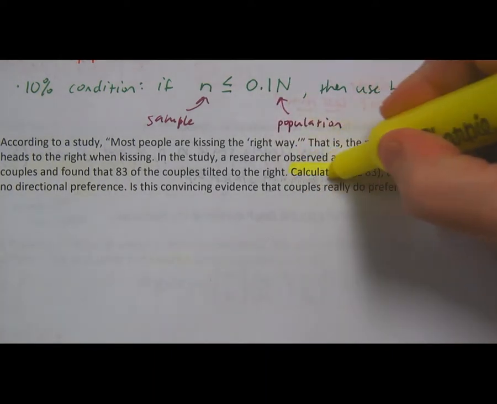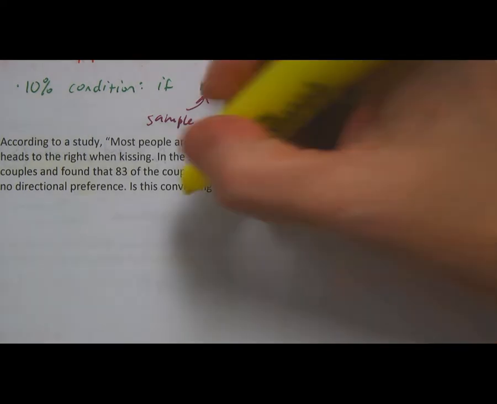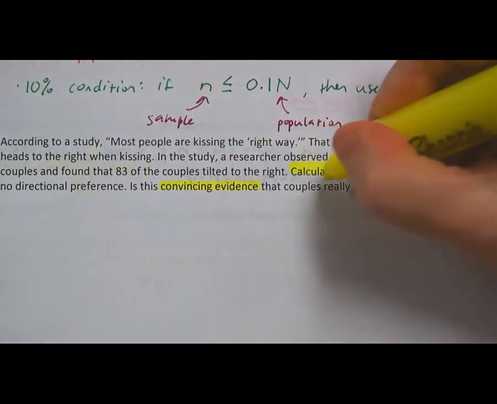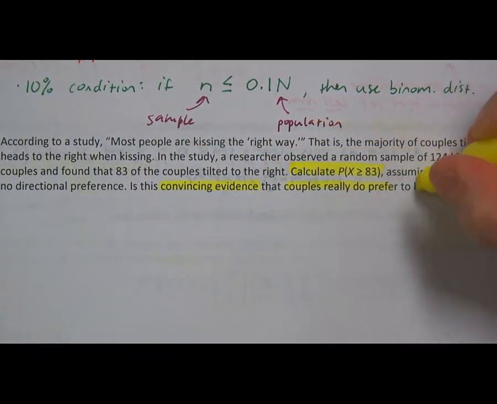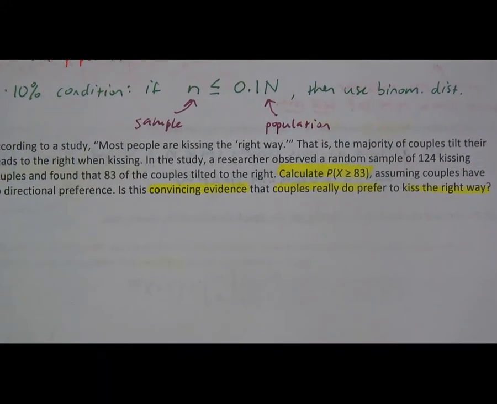Well, we want to see what's the probability of that many couples or more tilting to the right, because then we'll be able to answer the actual question: is this convincing evidence that couples really do tend to tilt their head to the right when they kiss? So we're going to take what happened in this observation and see, was that just a lucky occurrence? What's the probability of that happening?